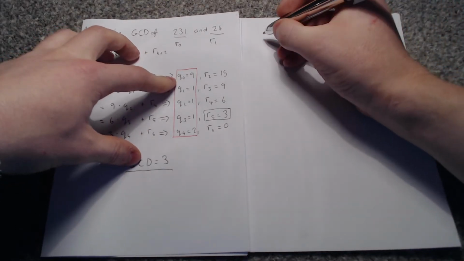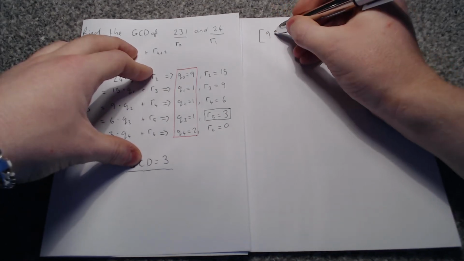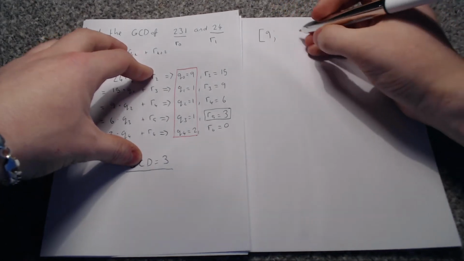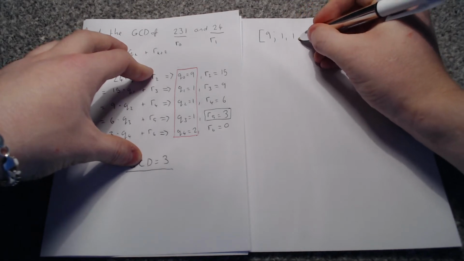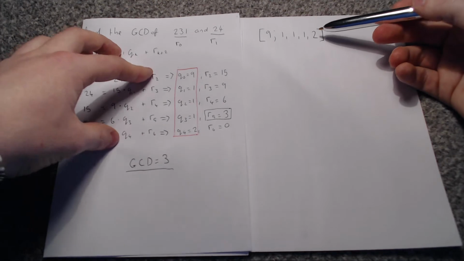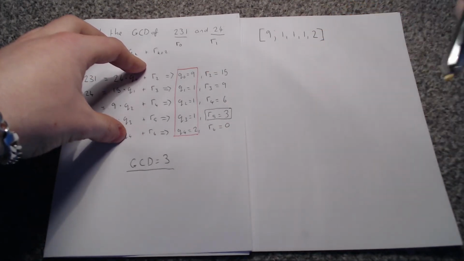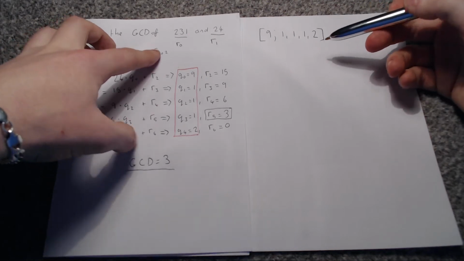So I'm going to write these in a different way. I'm going to write them like this. So we've got square bracket 9 with a semicolon, and the rest of them are separated by commas. This is generally the notation for what we call continued fractions, which is what these numbers actually give us. So I'm going to go ahead and show that now.